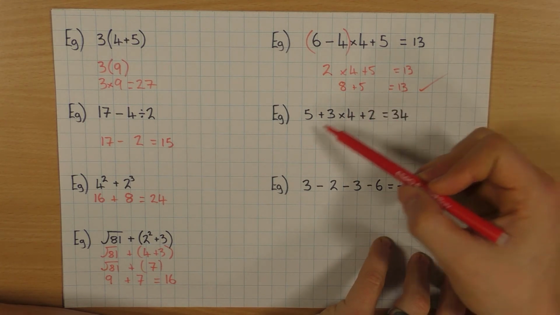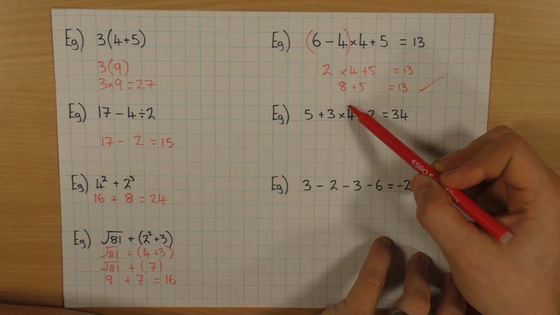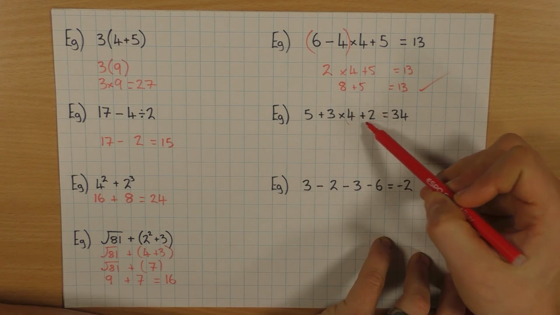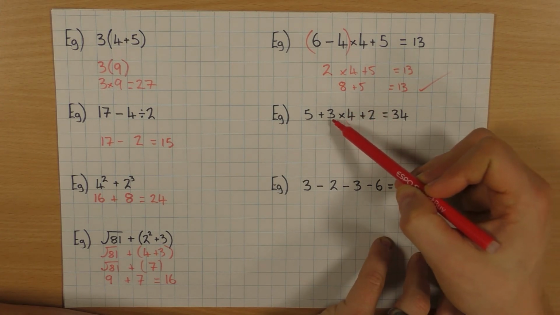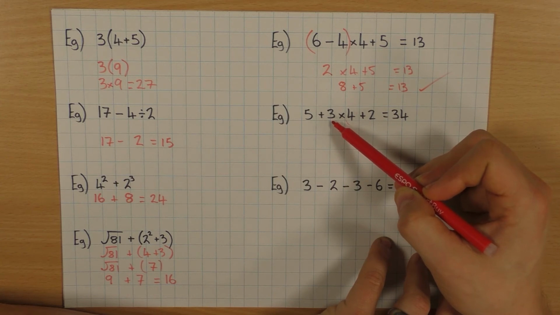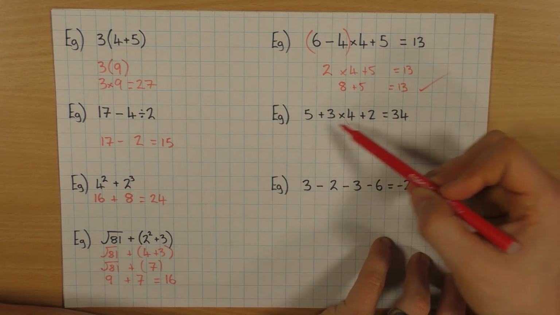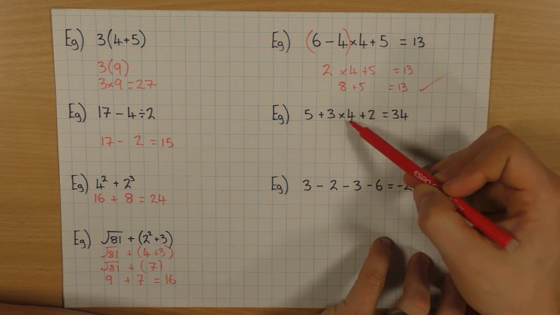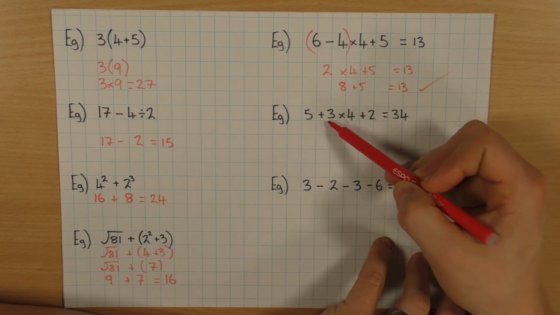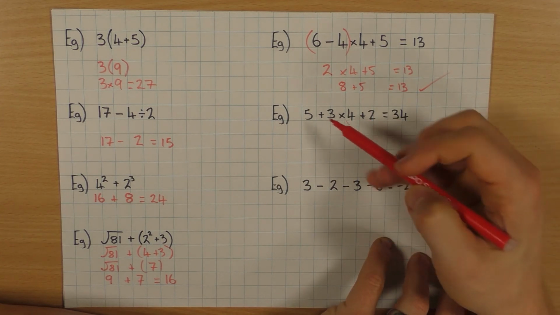So let's try this one here then. So you could obviously try something else and put the brackets here, and then you'd have 6 times 3, which is 18, plus 5, 20. So it's not big enough. So if I put the brackets around here, I'll have 6 times 3. It didn't quite get there. So I need something a bit bigger.